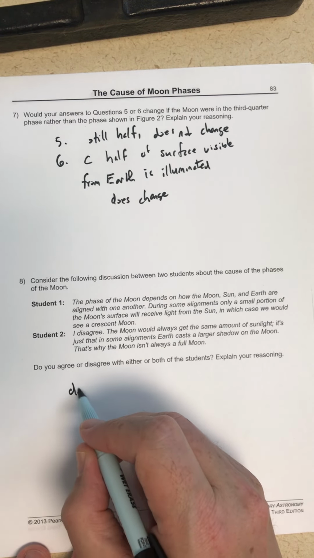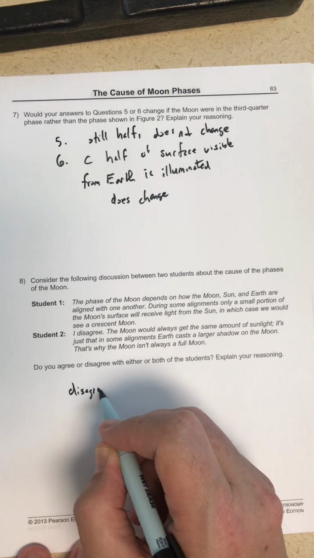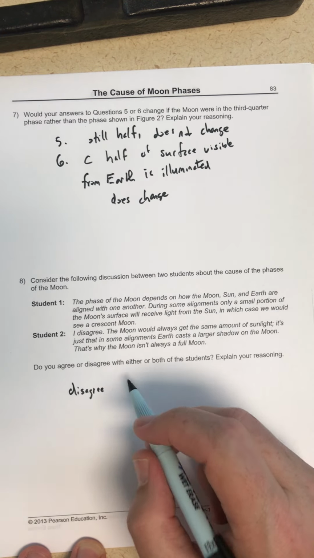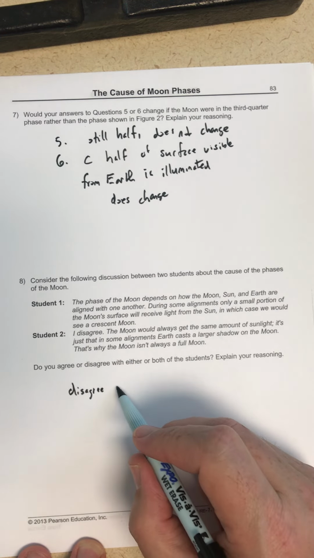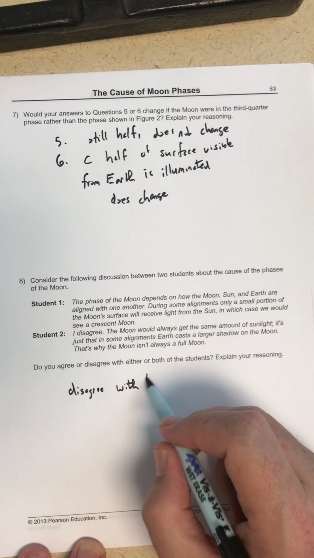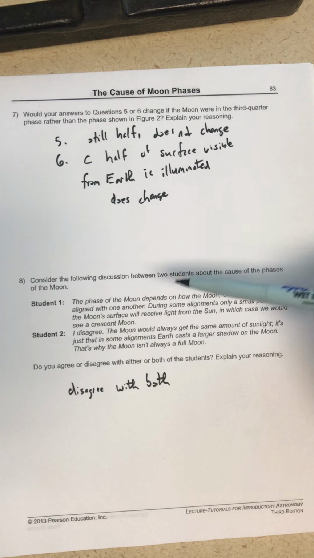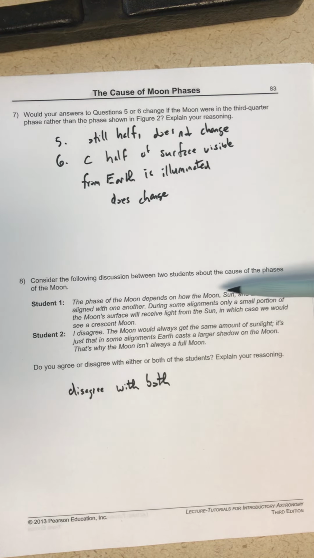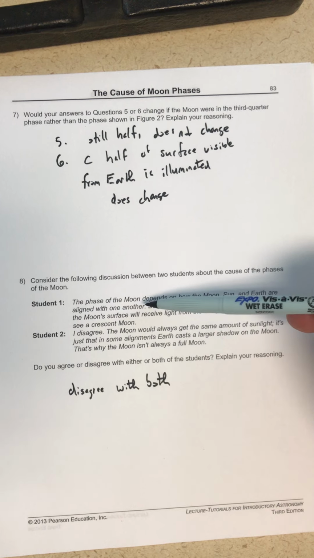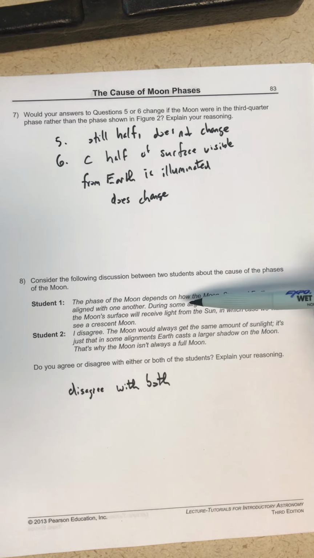Big disagree with both. Both our students are wrong this time. They are very, very lost. So, which out of what they said is incorrect? So let's look at student 1. The phase of the moon depends on how the moon, sun, and earth are aligned with one another. So far, so good. During some alignments, only a small portion of the moon's surface will receive light from the sun.